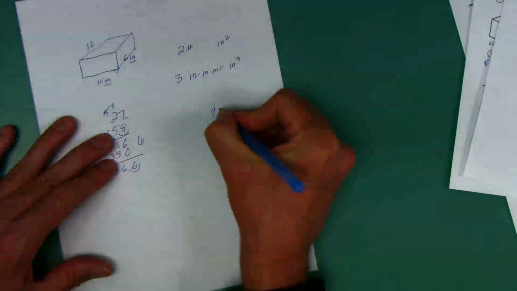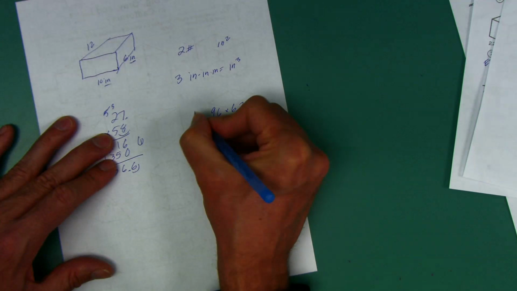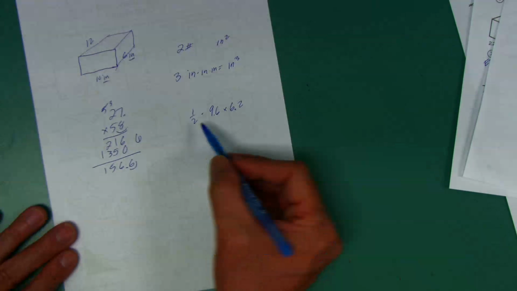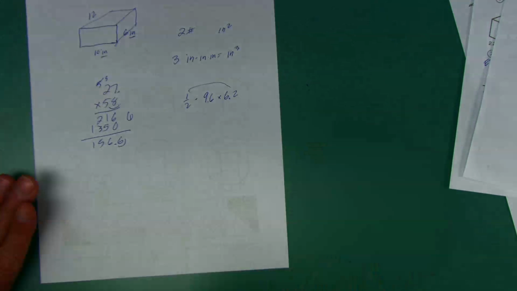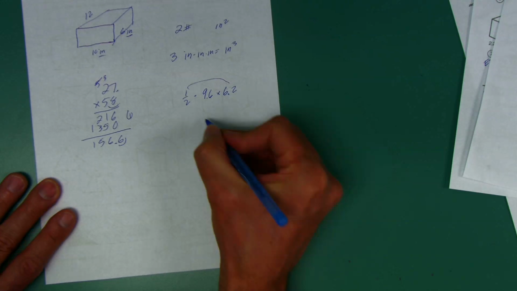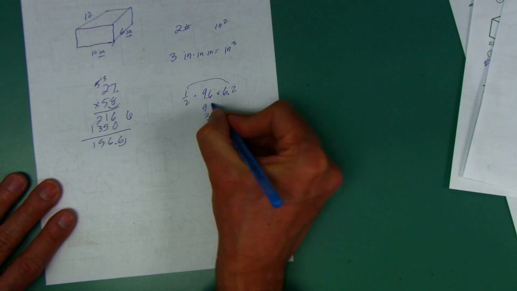Let's do that on the back. And I got a half out here. Now, some people say, let's make that a 0.5. But you know what? I can take half of 6.2, just cut it in half. Right? What's half of 6.2? 3.1. So I'm just going 3.1 times 9.6.